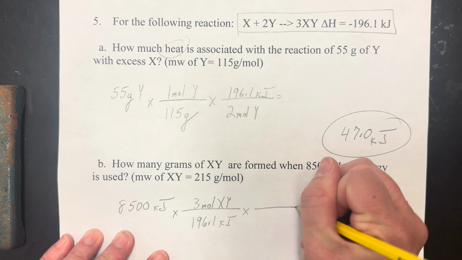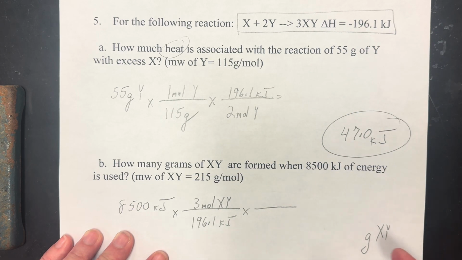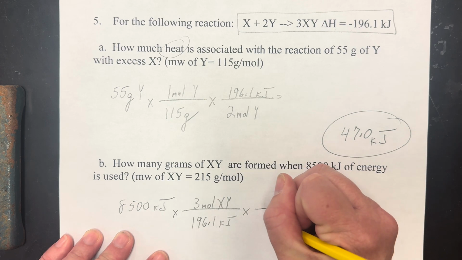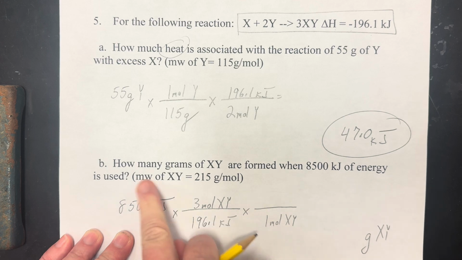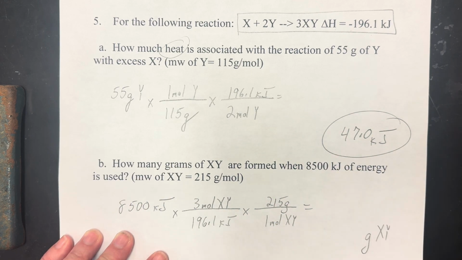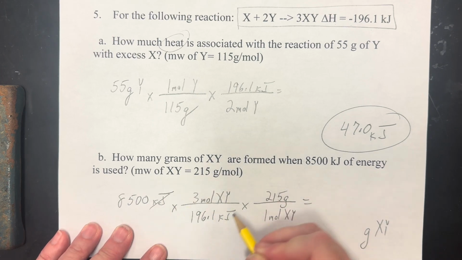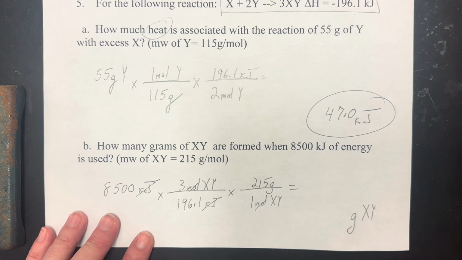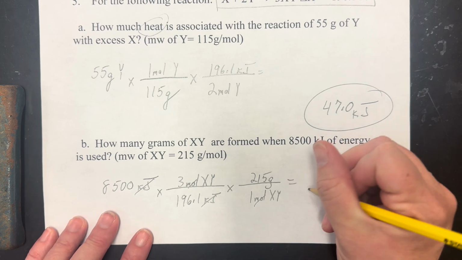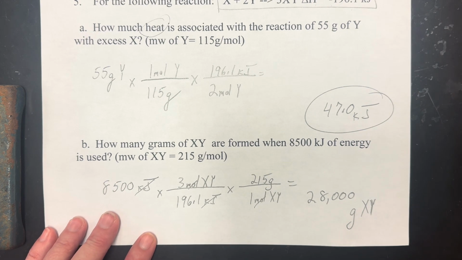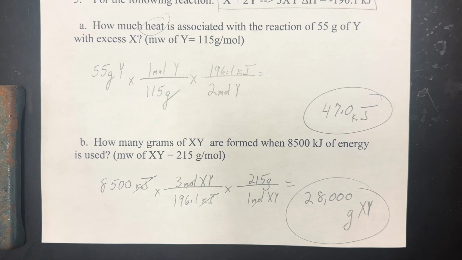My next step is I'm going to convert from moles to grams. I've already told you up here that for every 1 mole of XY, my molar mass, or molecular weight, is 215 grams. Always double check that your kilojoules divide out and your moles divide out, and you're left with grams. That's what you're looking for, grams of XY. And you should get an answer of about 28,000 grams, or you could write 28 kilograms. Either one is great, perfectly acceptable.